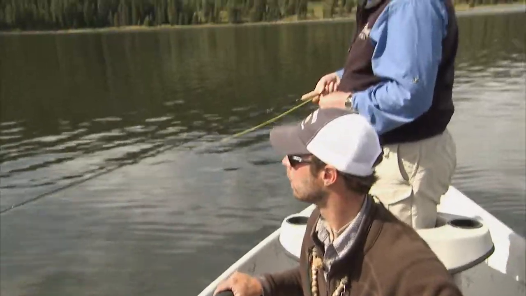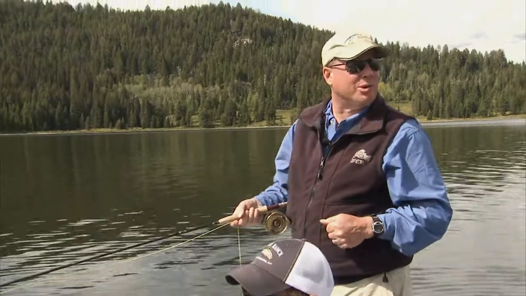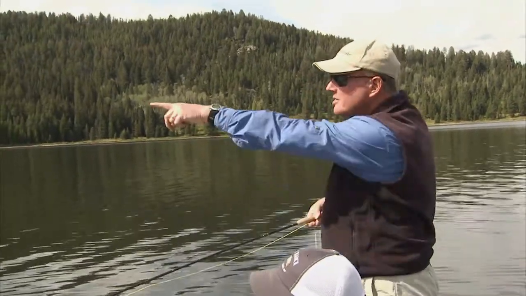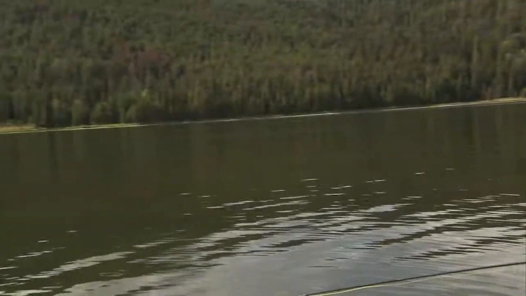Well, that's really critical because that's one of the big mysteries, is knowing where to throw the fly after you've seen the rise. So that's a big help. I think I see some in there too, so we're just keeping our eye out.